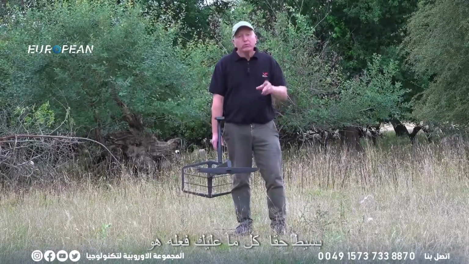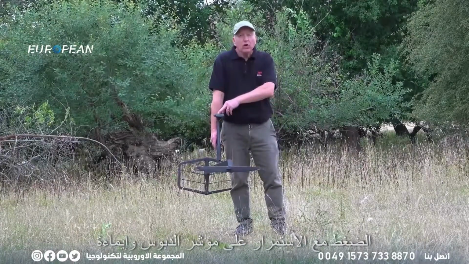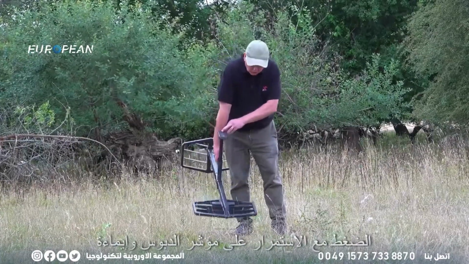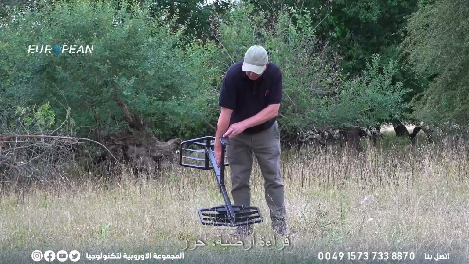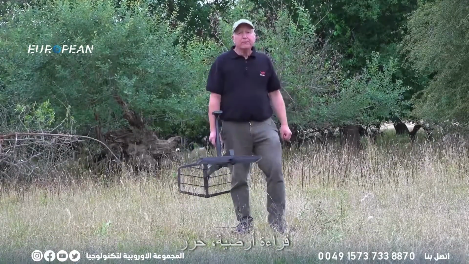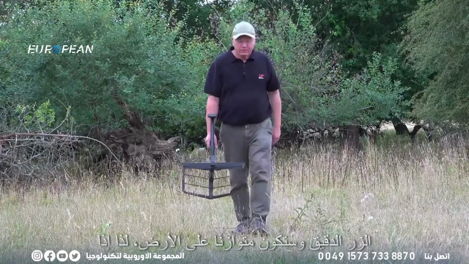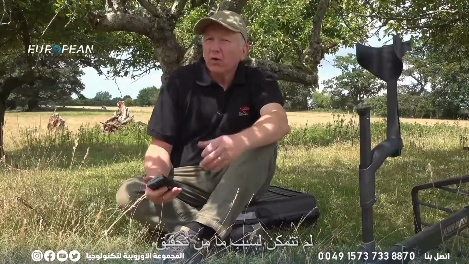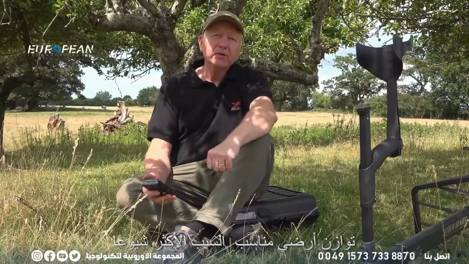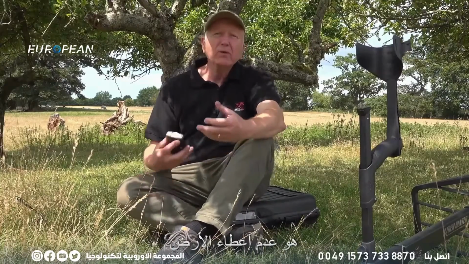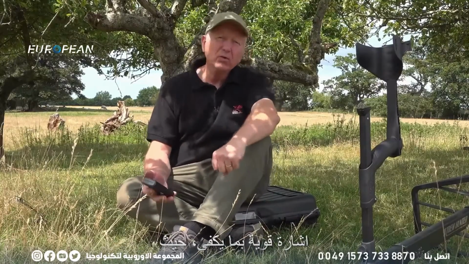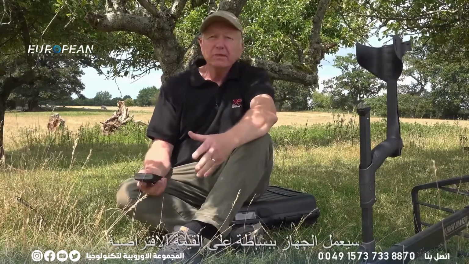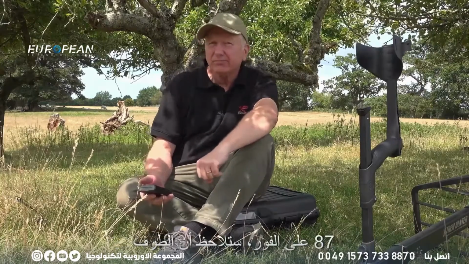That's really simple. All you have to do is press and hold the pinpointer, nod the front coil to the ground until you get a ground reading, release the pinpoint button and you're ground balanced. So if for some reason you can't achieve a proper ground balance, the most common cause is the ground isn't giving off a strong enough signal. The machine will just simply default to 87.